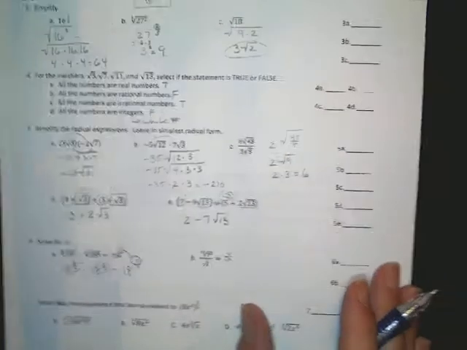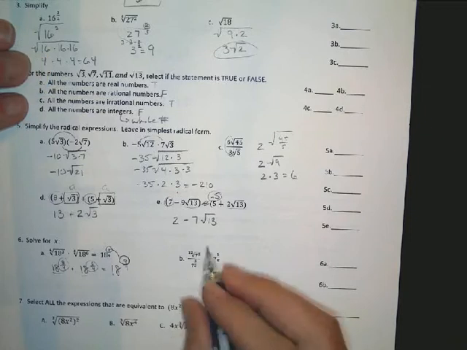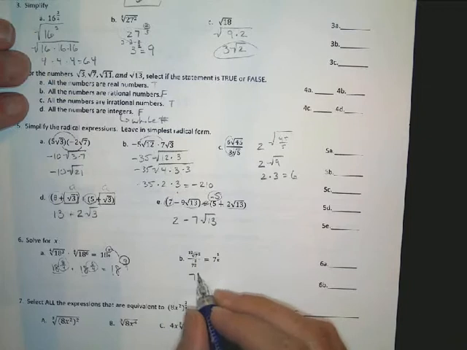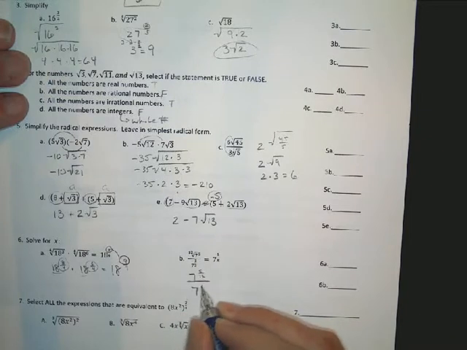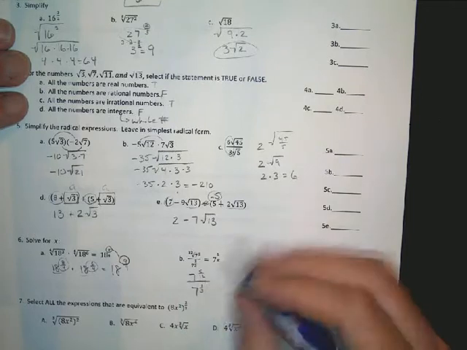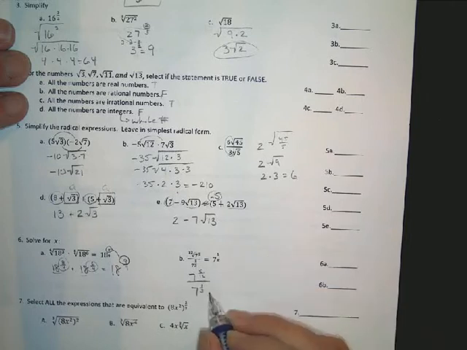And for choice B, same idea. Here I have 7 1/3, and on the top I have 7 5/12 over 7 1/3. This becomes essentially a fraction subtraction problem. I'm going to do 5/12 minus 1/3. To do that, this needs to be a common denominator, so I make it 12.